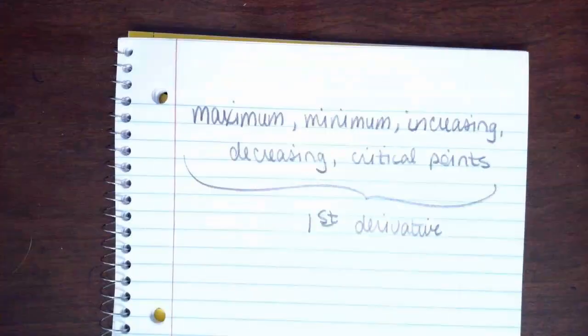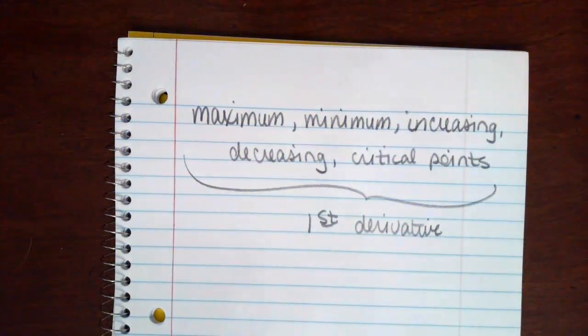Okay? So if you see the words maximum, minimum, increasing, decreasing, critical points, that vocabulary should tell you to take a first derivative.